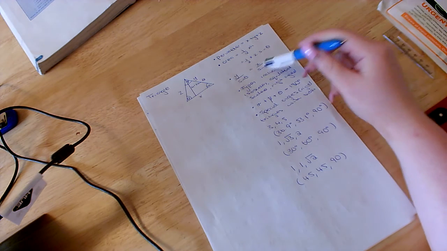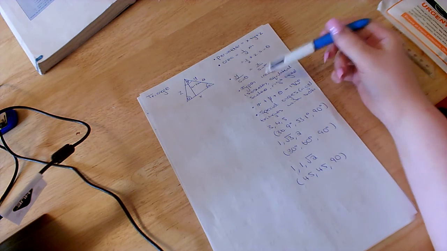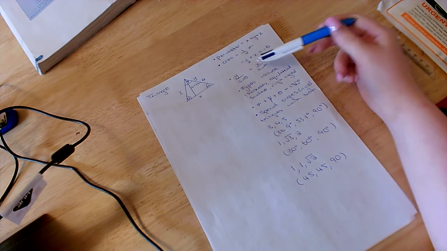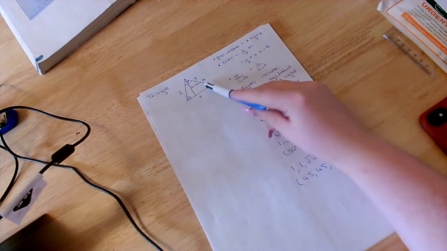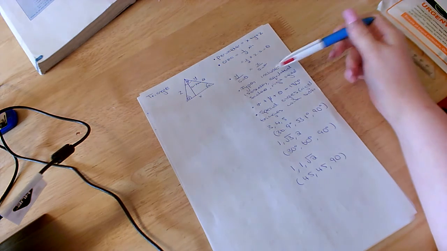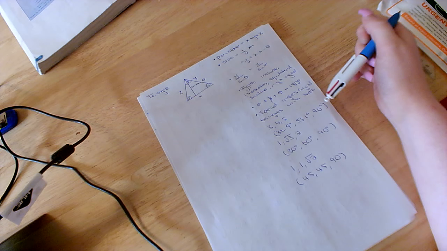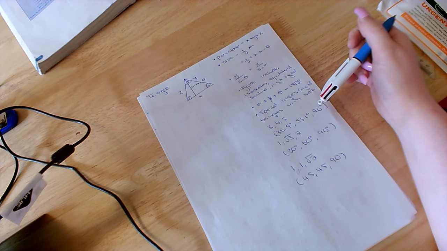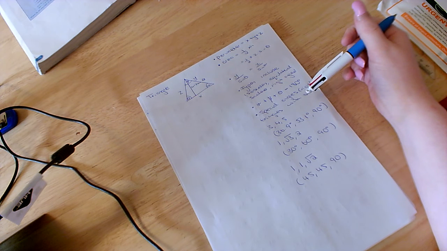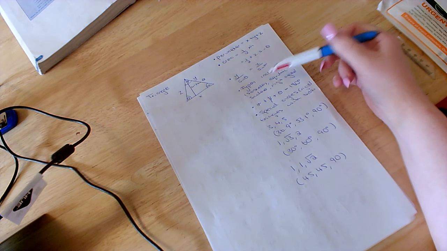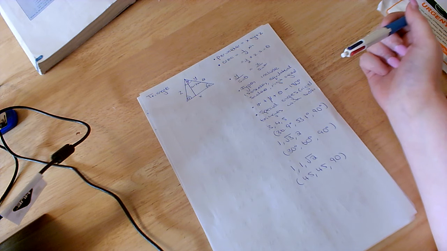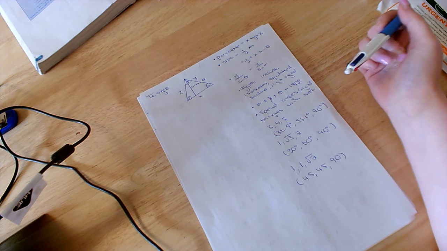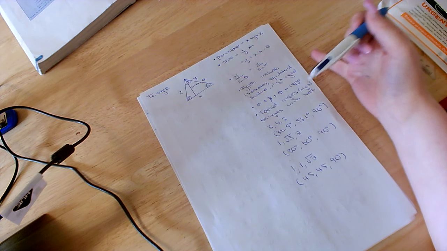To find a missing side, you might have to use your sine rule. So y over sine theta is equal to z over sine alpha. Okay, so based on this here. So then our different types of triangles. An isosceles triangle has 2 equal sides and 2 equal angles. An equilateral triangle has 3 equal sides and 3 equal angles. A scalene triangle has no equal sides and no equal angles. And a right angle triangle obviously has a 90 degree angle.